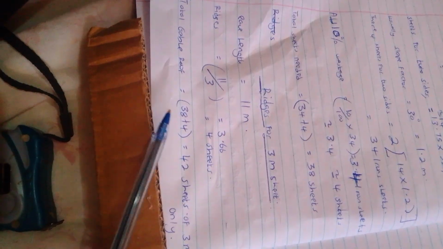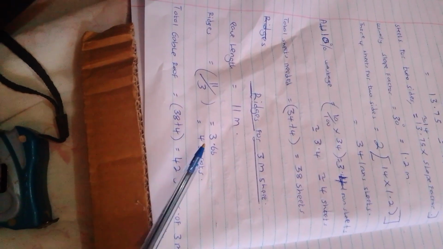So the total for the gable roof will be 38 plus 4: the 38 iron sheets after adding the wastage, plus the 4 more sheets for the ridges. This is equal to 42 sheets of 3 meters long only.